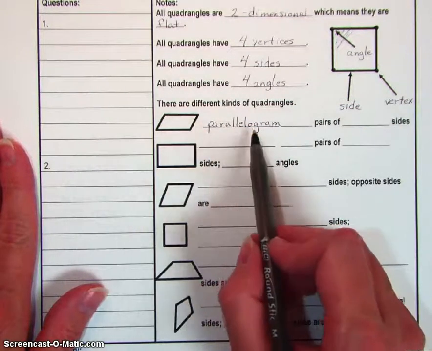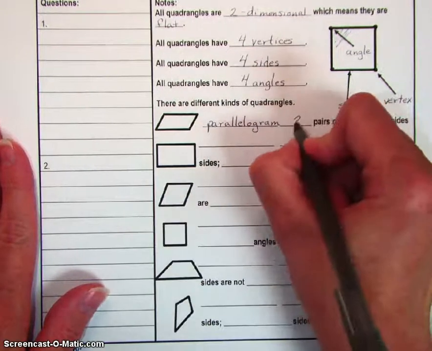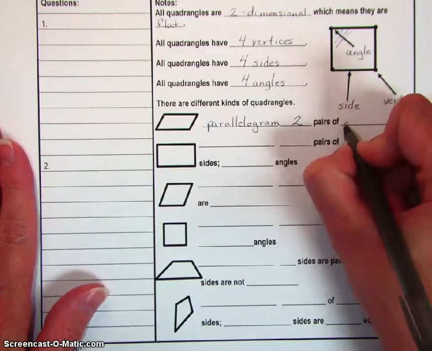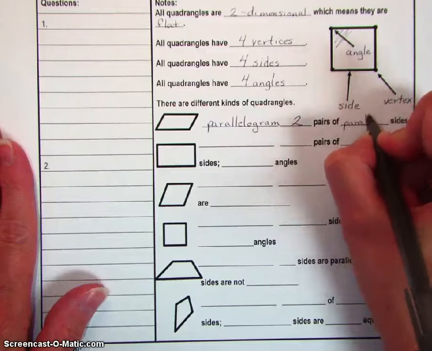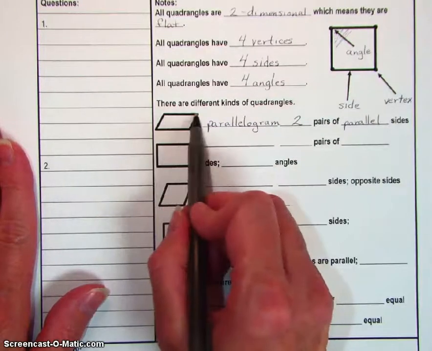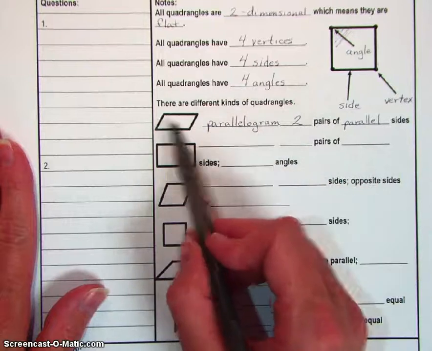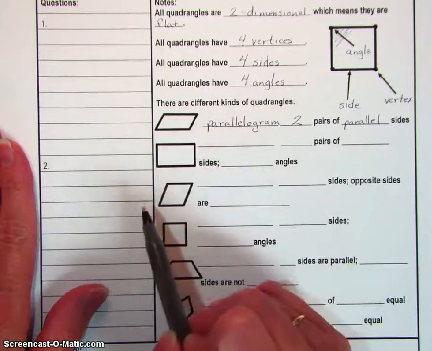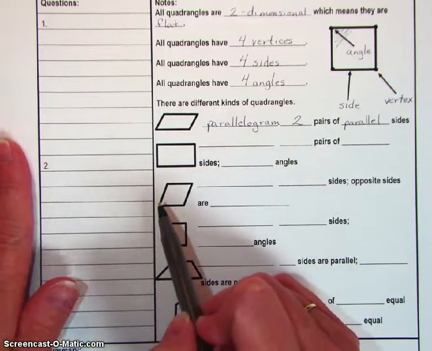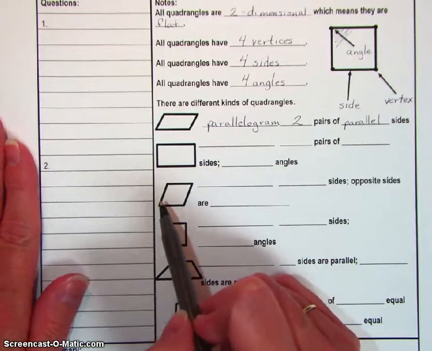So you can see on this parallelogram there are two pairs of parallel sides. We have this side and this side, that's one pair. We have this side and this side, that's another pair. These opposite sides will never touch. They are parallel. So that is a parallelogram.